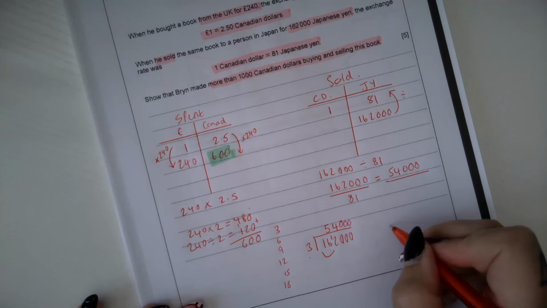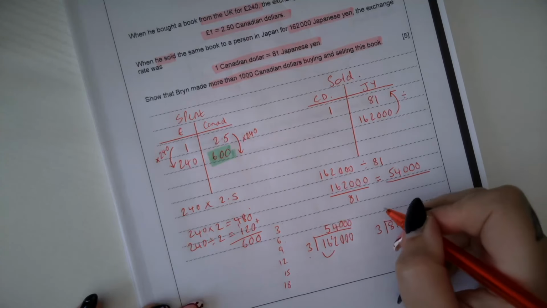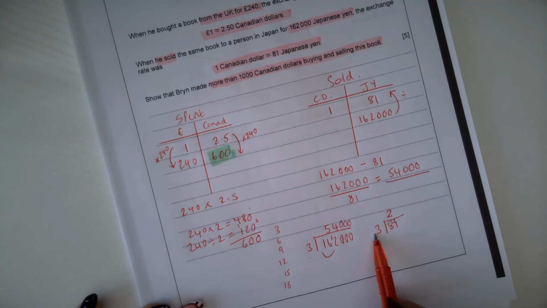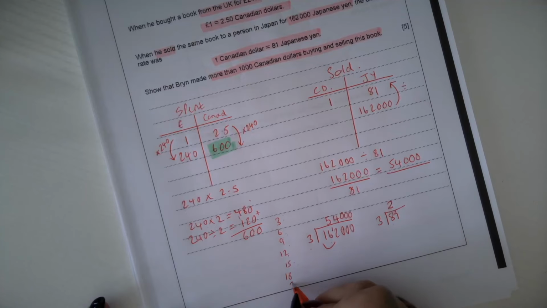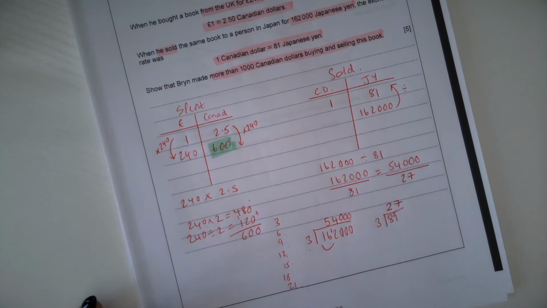Now I'm going to do 81 divided by 3. 3 into 8 is 2, remainder to get from 6 to 8 is 2. 3 into 21 is 7, no remainder, so that gets us 27.